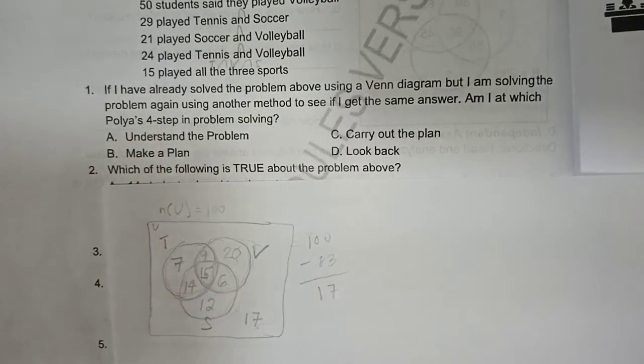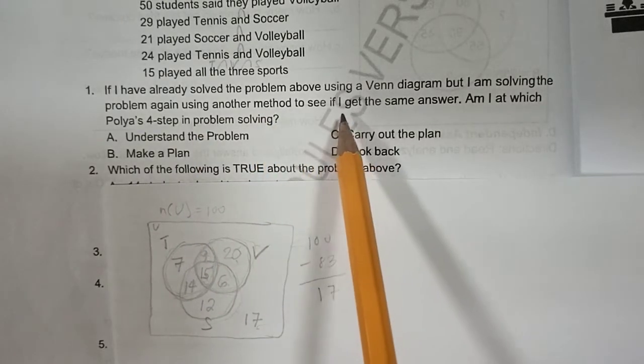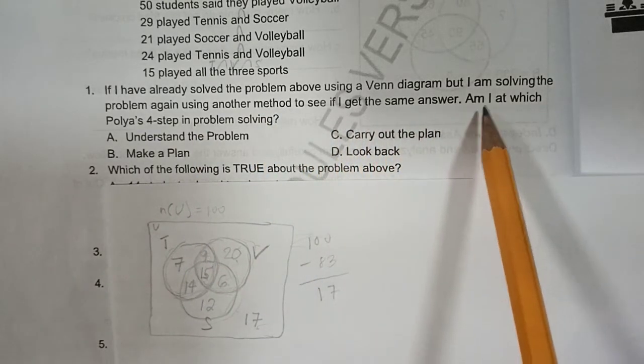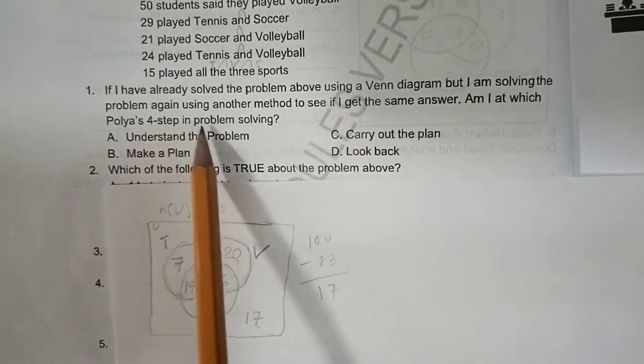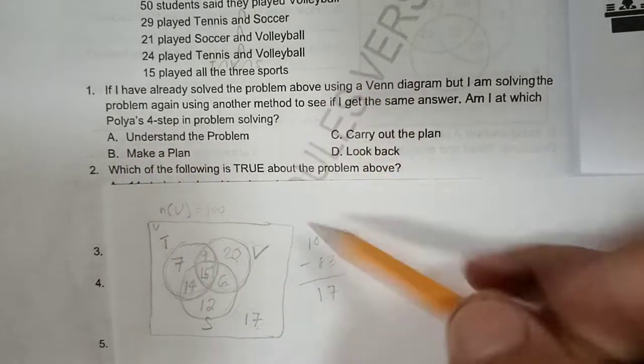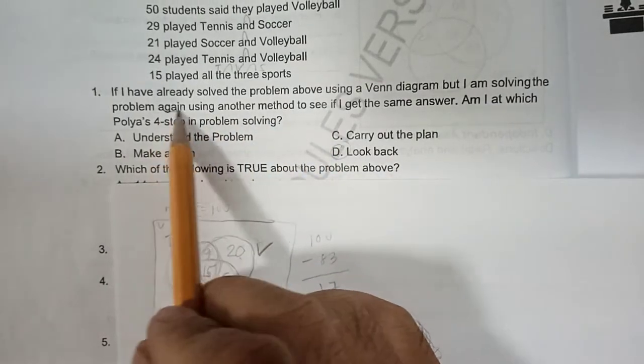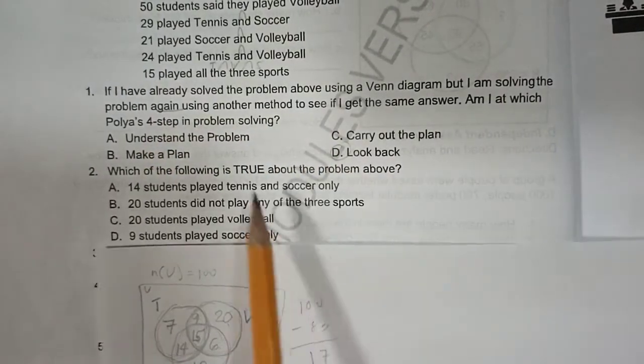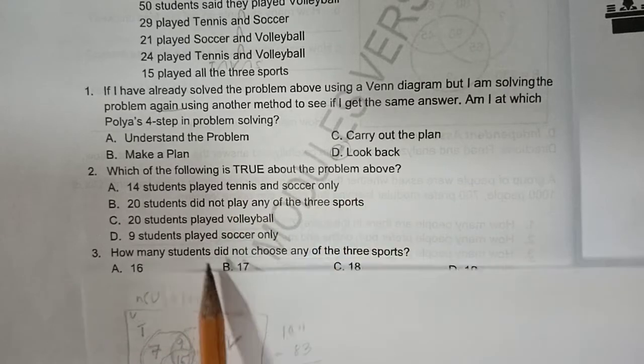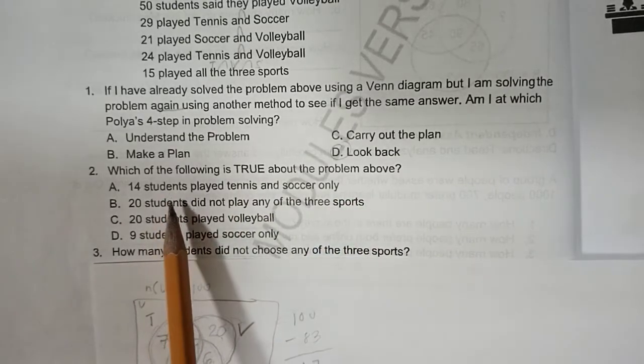I have already solved the problem above using a Venn diagram, but I am solving the problem again using another method to see if I get the same answer. Am I at which Polya's fourth step in problem solving? Look back, because you are reviewing again. So which of the following is true about the problem solving?